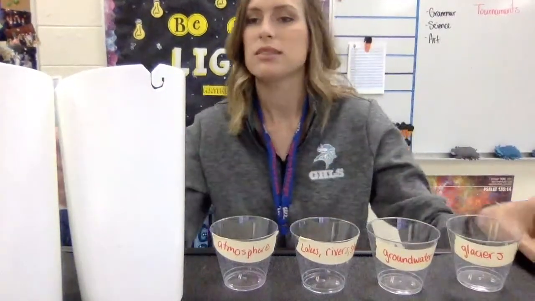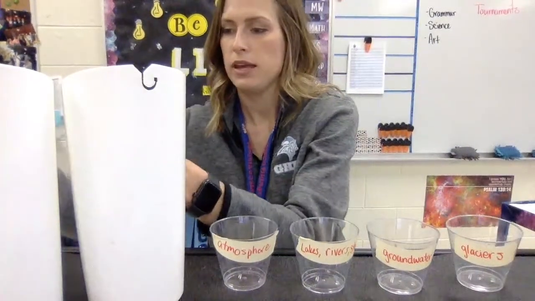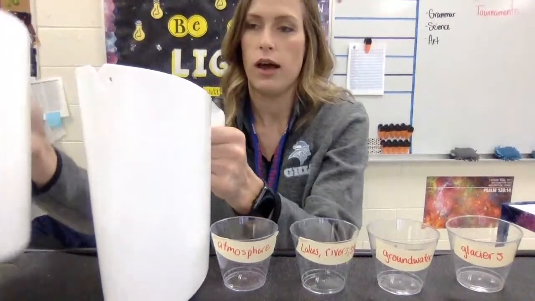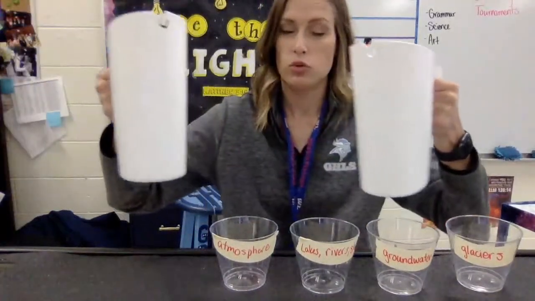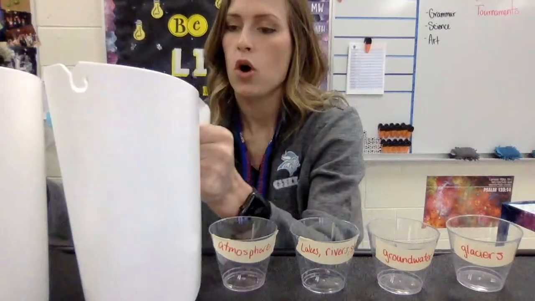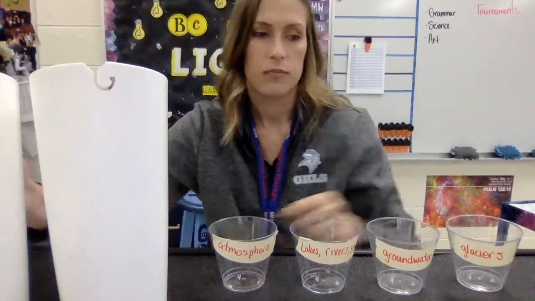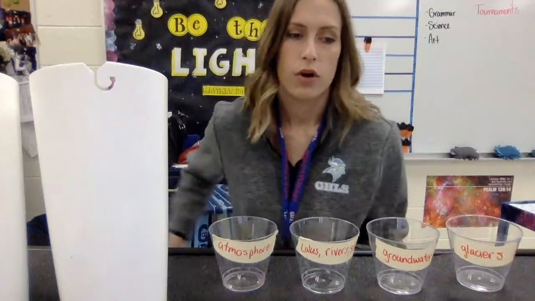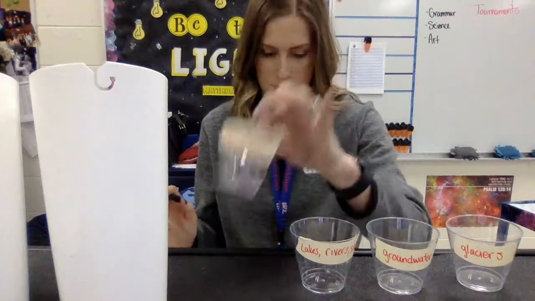jugs right here. So this is about 2 liters. It's about what it would be if you filled up a 2 liter of soda. Okay, so these two are about 2 liters. So this is representing all the water in the entire world. Now, the water in the world is kind of broken up between these things. Some of it is in the atmosphere.